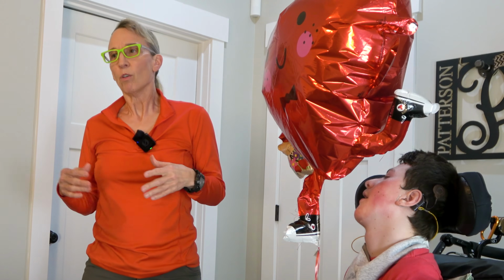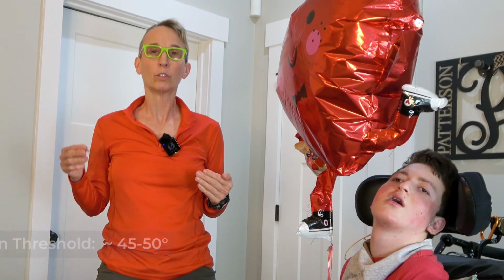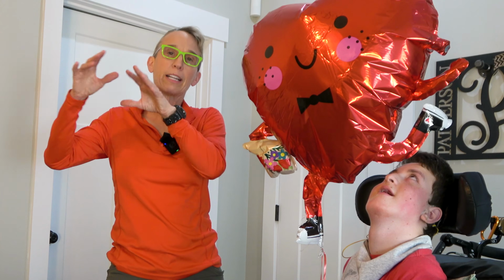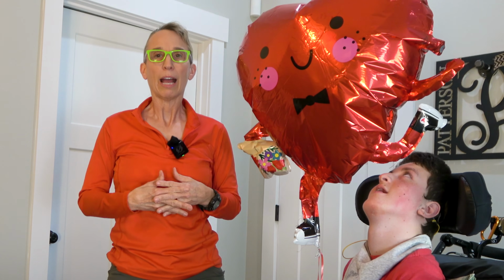Given all that, when do surgeons start to recommend a scoliosis surgery? The research says that they start talking about doing scoliosis surgery when a curve gets to 45 or 50 degrees. Now, it's not just that number. What they do is they look over time at the rate of progress of the scoliosis, and they think about all those secondary things we just talked about: how well a kid is sitting, how much pain they're in, how hard it is to take care of them, how much they are having trouble with their skin, how it is affecting their function.